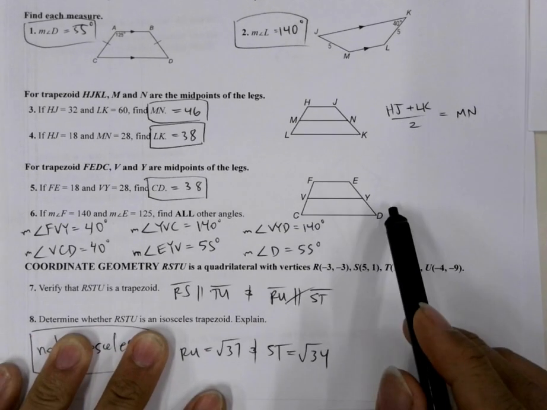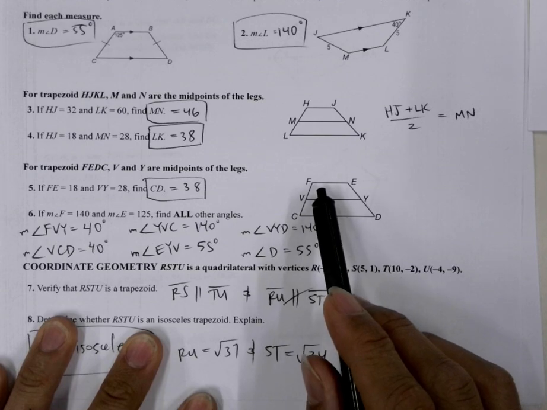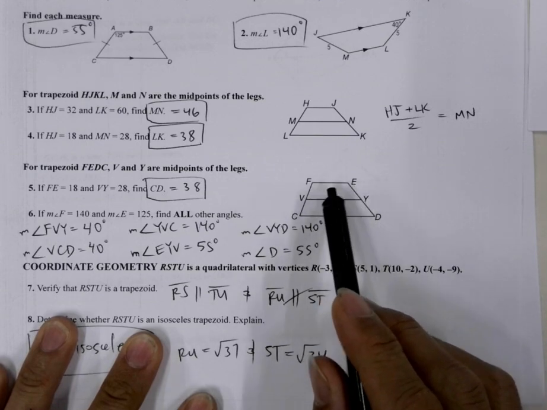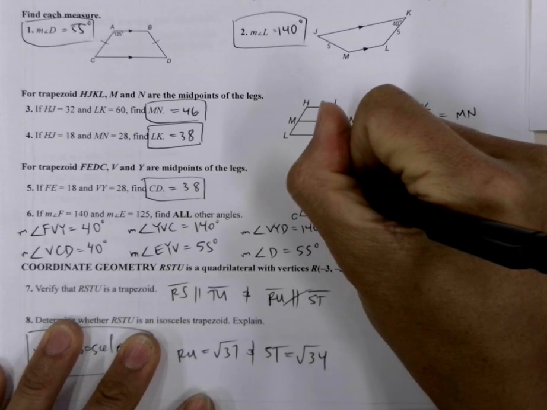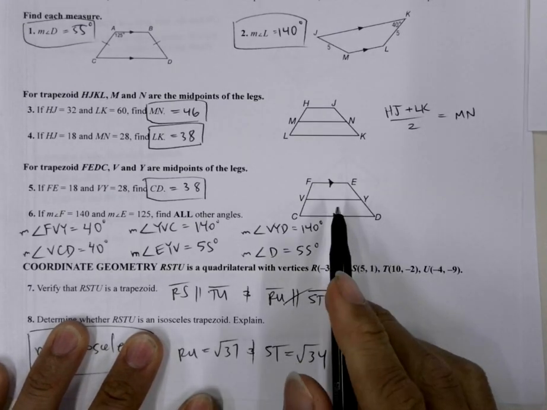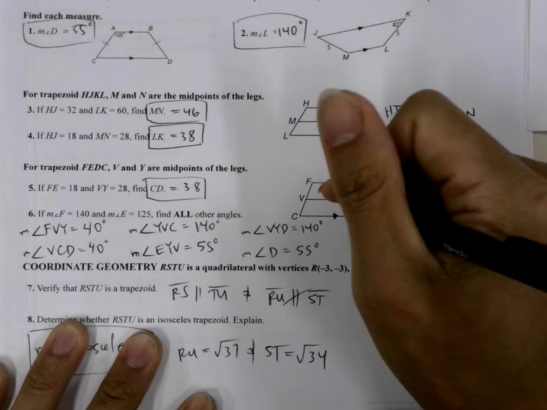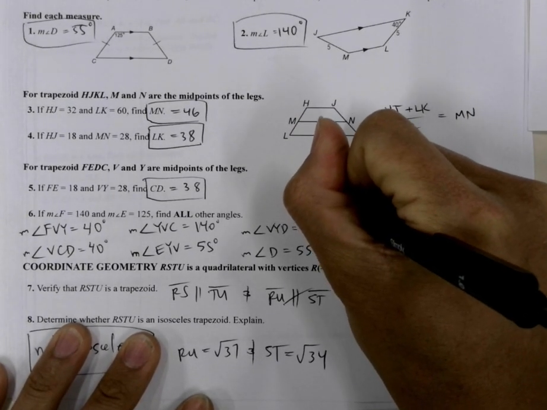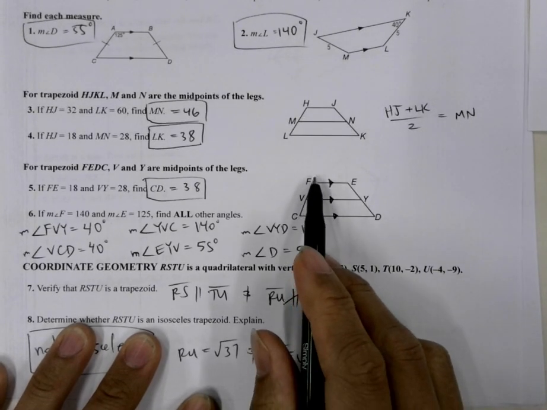And then number 6, they give us these top base angles. So this is 140 and this is 125. If this is 140, we know that the base is parallel to the other base. So we have a transversal cutting through the two parallel lines. And actually, the mid-segment is parallel as well. So we have a transversal cutting the two parallel lines.